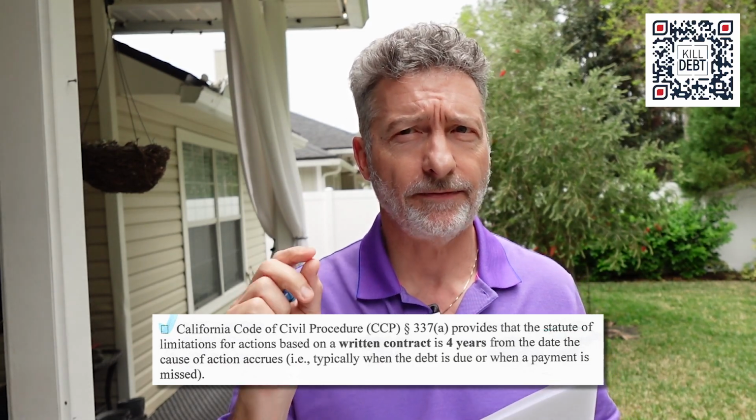Let me put this up again. Put up the cosigner loan request credit agreement. Shazam, that's a non-negotiable credit agreement. If you have a promissory note, there are some states that say a promissory note has a 6-year statute of limitation.